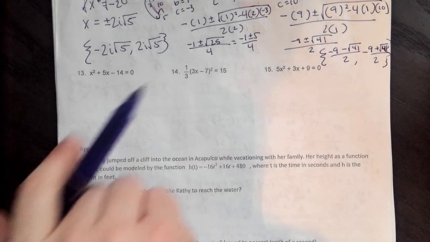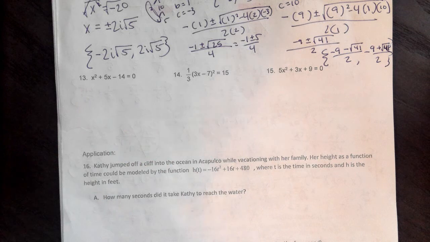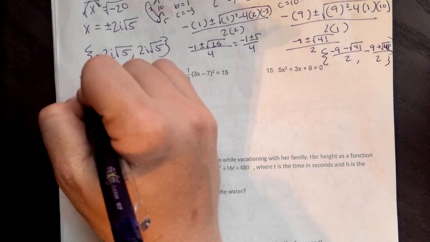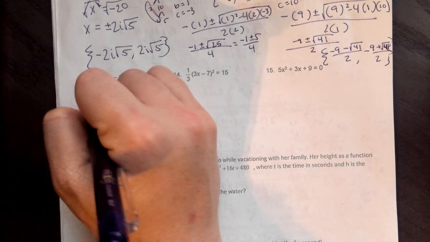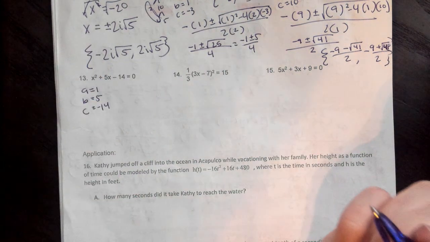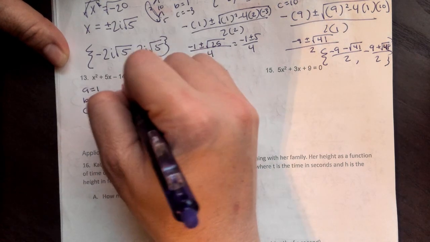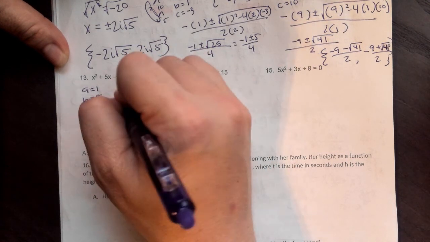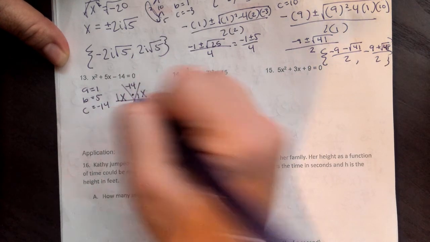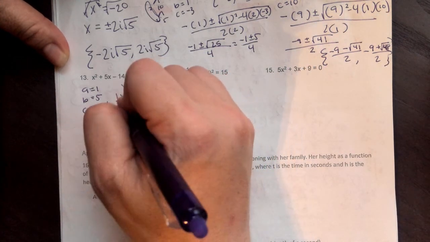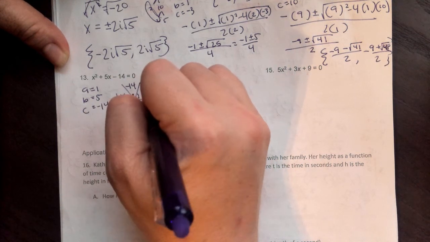Okay, so we can see if this one's factorable. So negative 14. Yes, this is. So we'll do snowflake. But again, if you'd rather just do quadratic formula, do quadratic formula. It always works. So a times c is negative 14. b is 5. So what multiplies to give me negative 14 and adds to give me 5? It's going to be negative 2, positive 7.